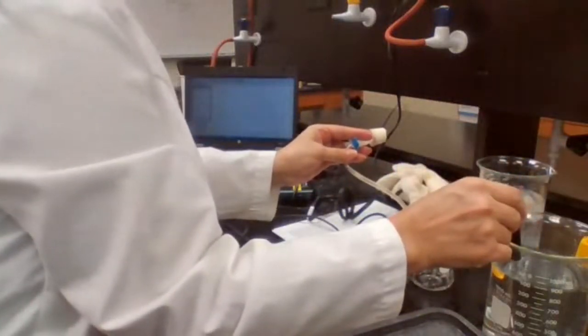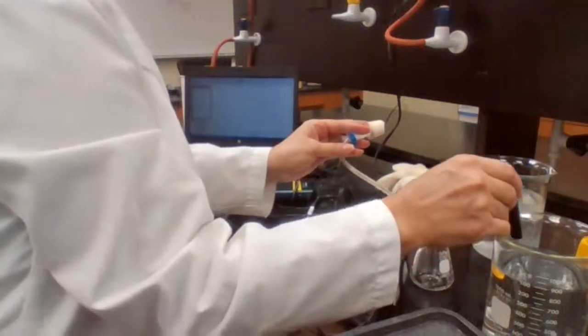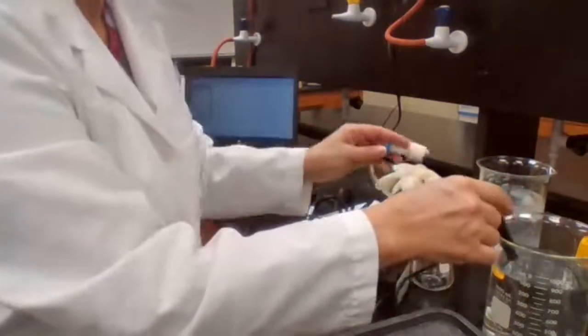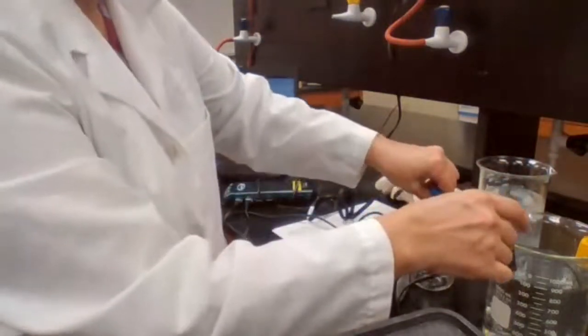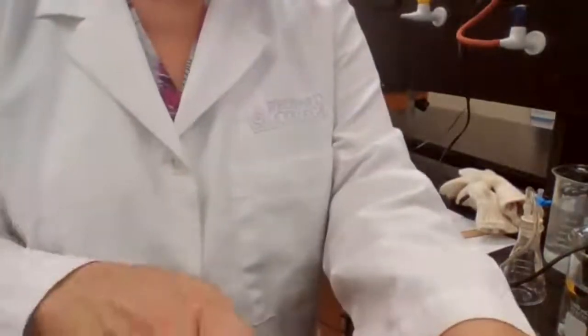The temperature was 82.0 and the pressure was 147. Temperature 82 and the pressure was 147.